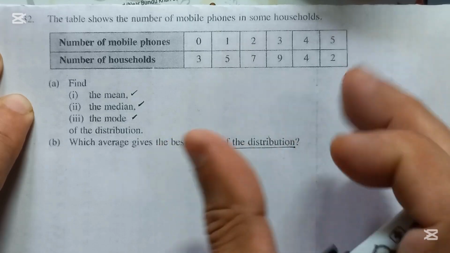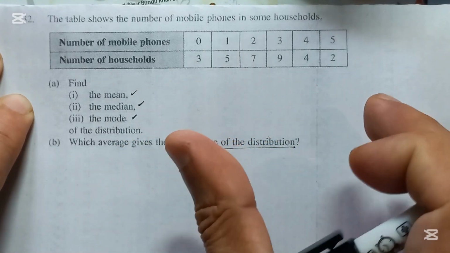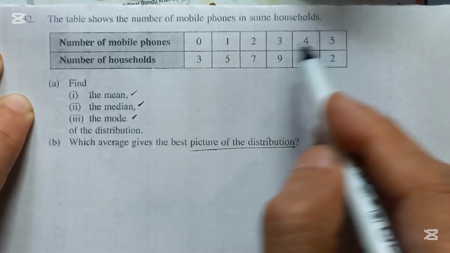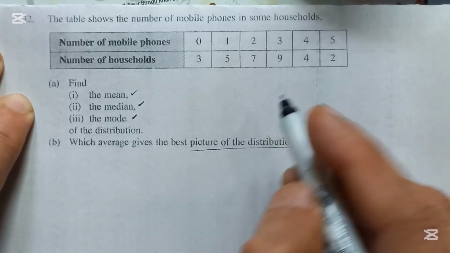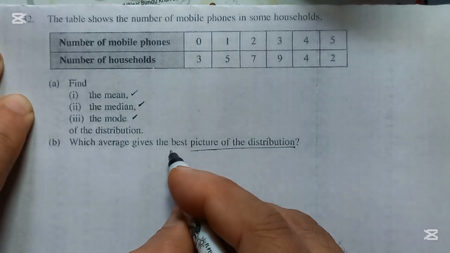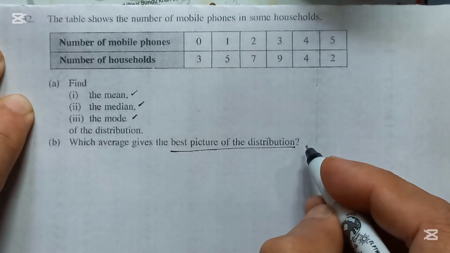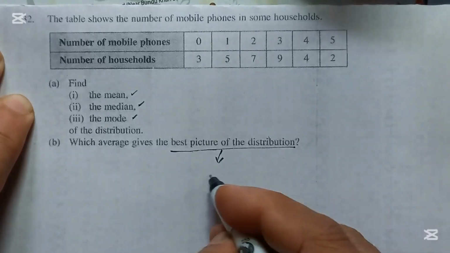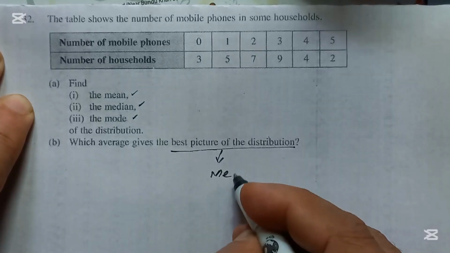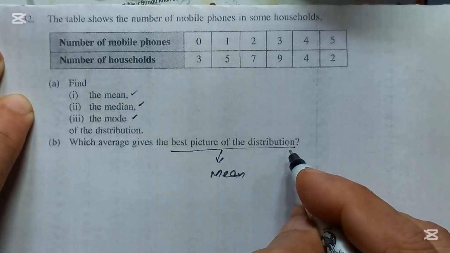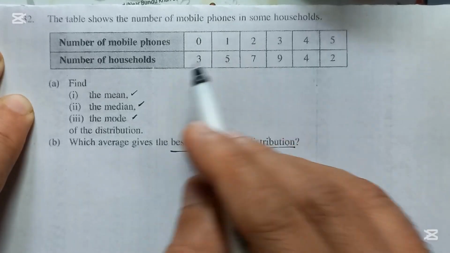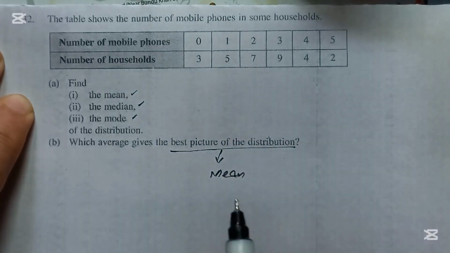These are very close to each other and in a rhythmic way. So when there are no extreme values, the best picture of the distribution is shown by the mean. So the mean always shows the best picture of the distribution when there are no extreme values. Remember it.